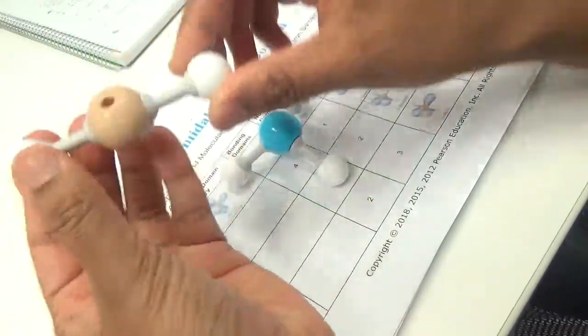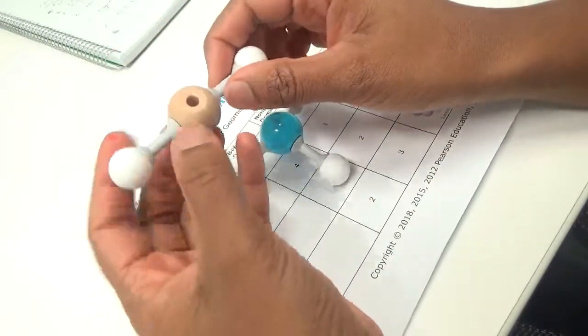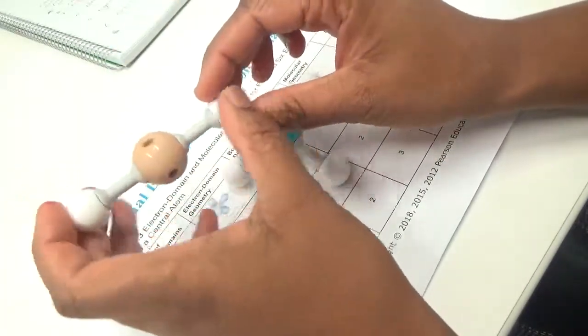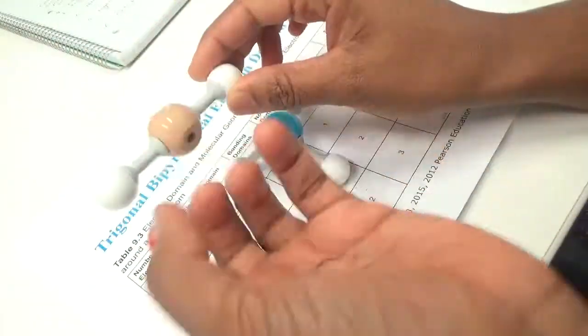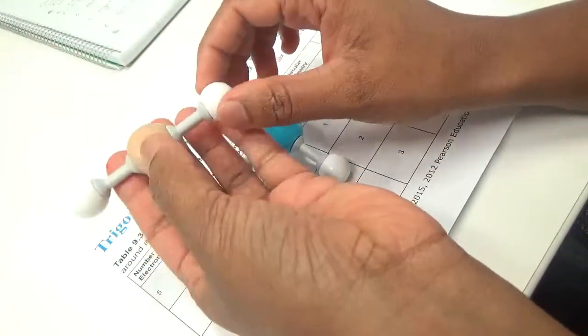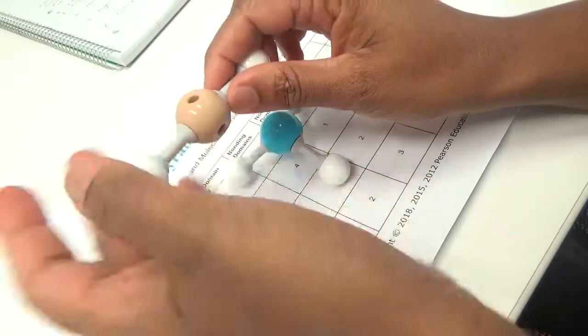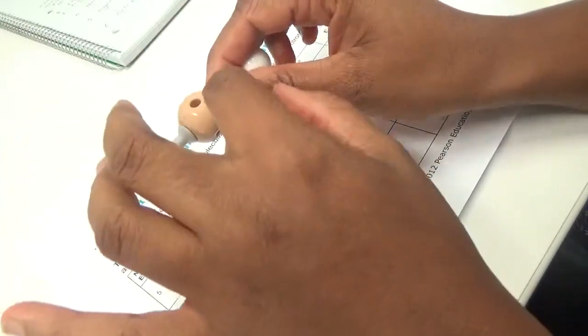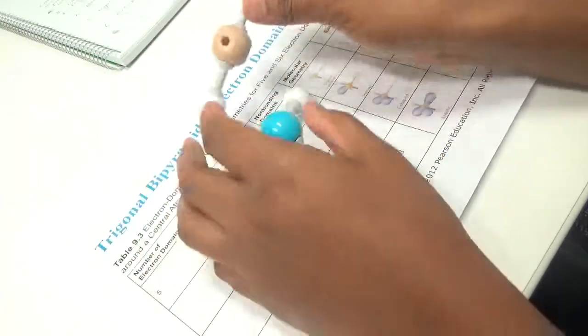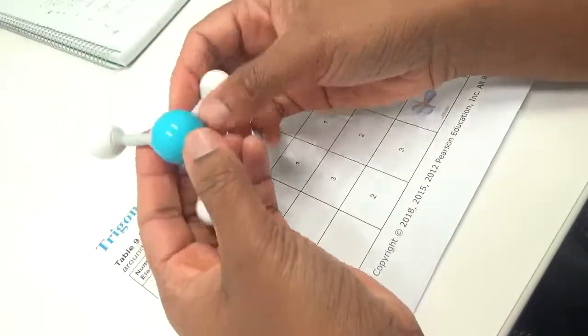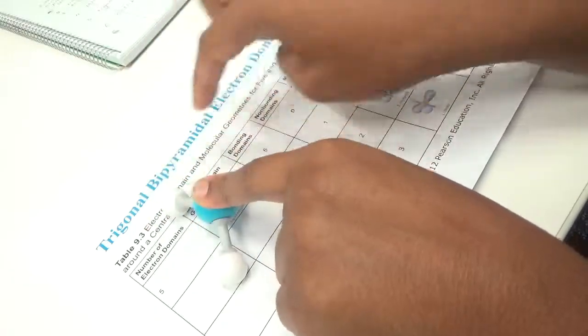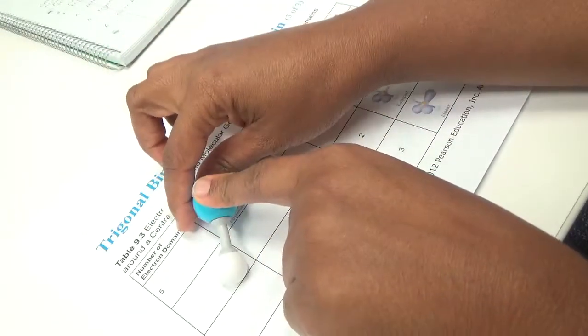Let's look at the first structure, which is the linear shape. In the linear shape, you always have 2 electron groups. When you have 2 electron groups around the central atom, the electron geometry is linear, and then there's no separate molecular geometry, because it cannot be one bonding pair and one lone pair, right? So this is linear. Now let's start from the trigonal planar geometry. Trigonal planar means you have 3 electron groups around the central atom.